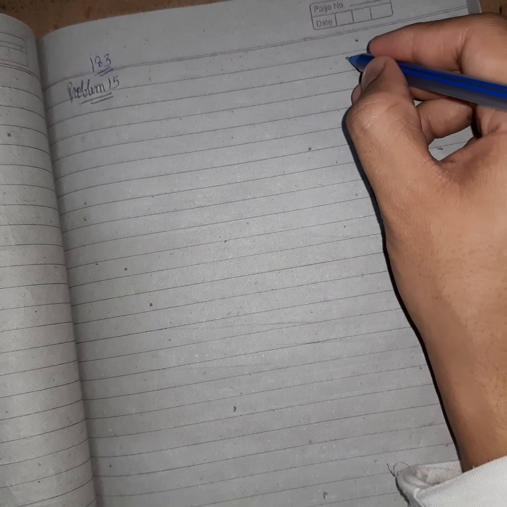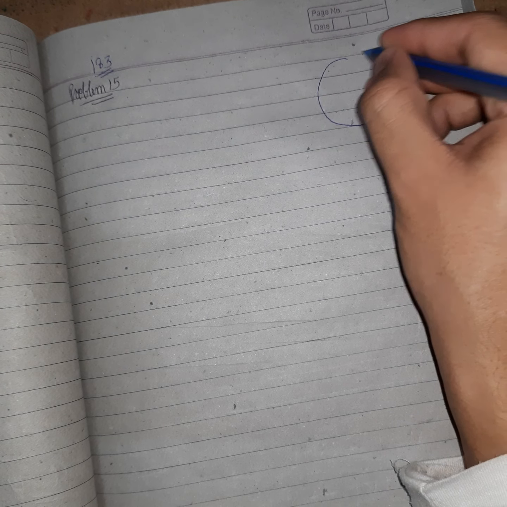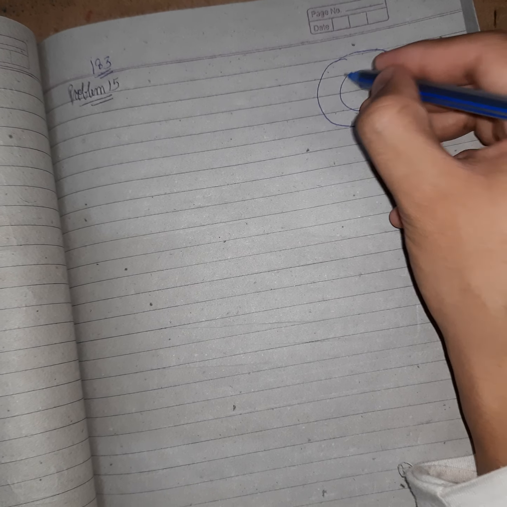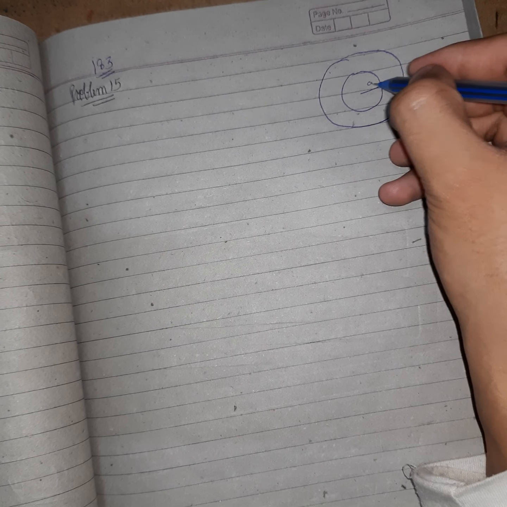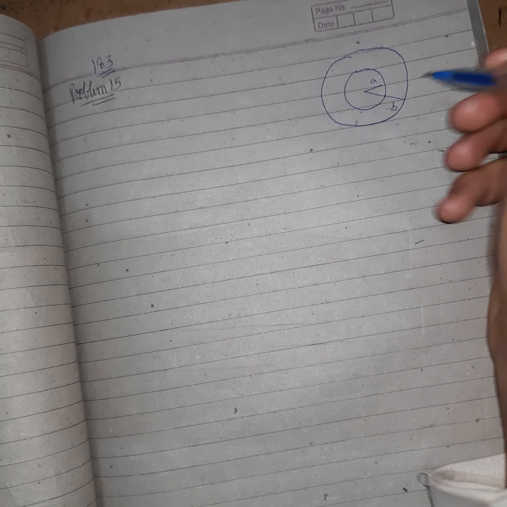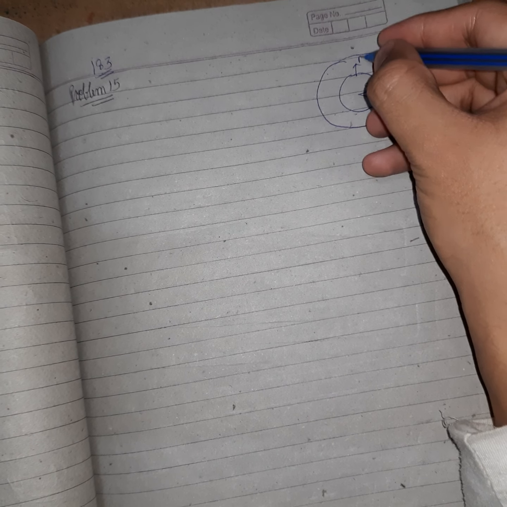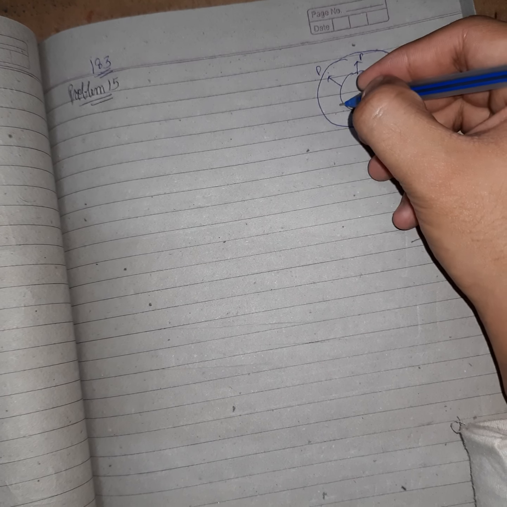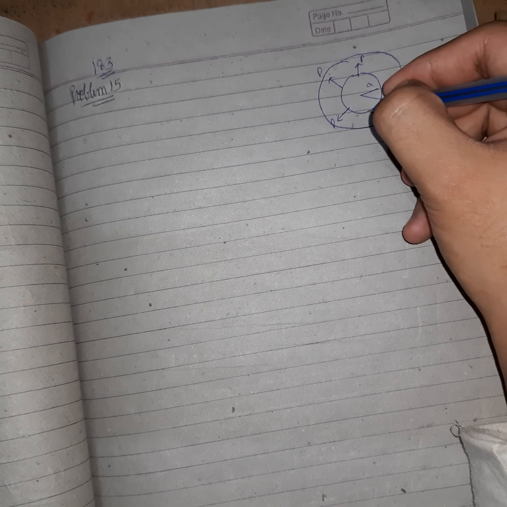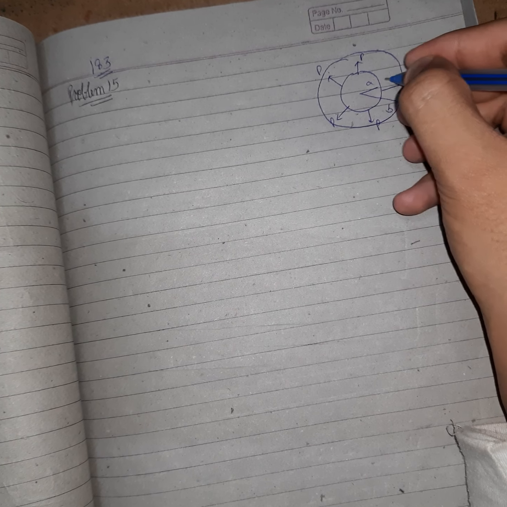So we have a spherical shell with inner radius A and outer radius B, and the polarization is in this region, from the inner radius to the outer radius.